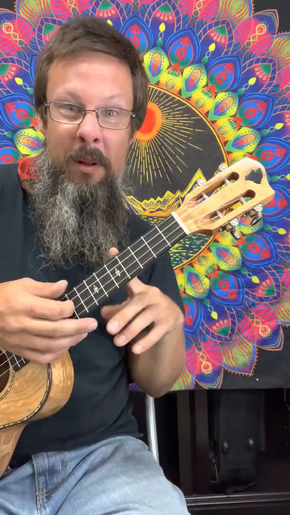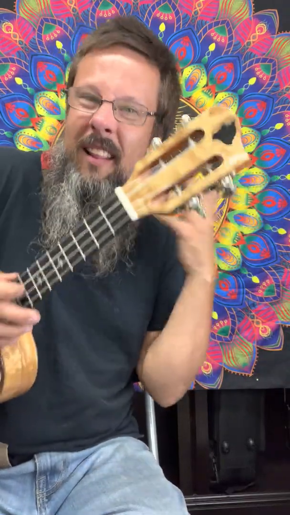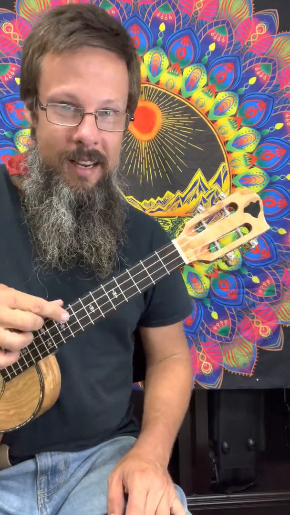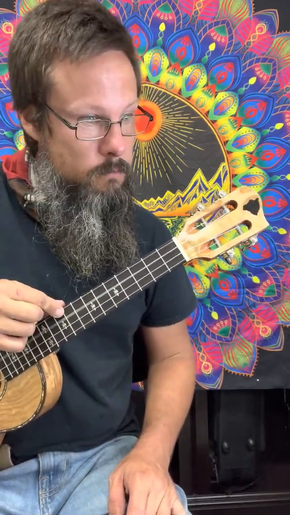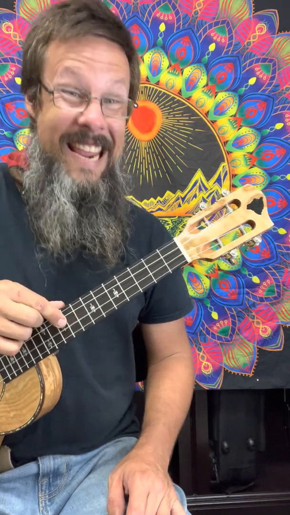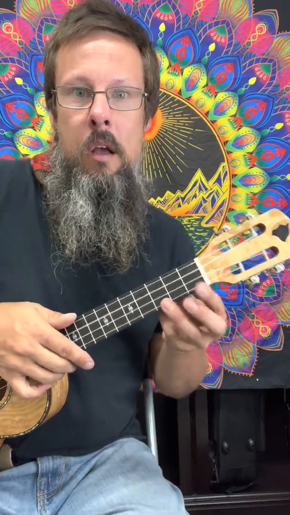So the note right below this is the C. Just try and think lower. G, C, E, A. G, C, E, and A. All right, so the chords we know thus far are going to be a C major.